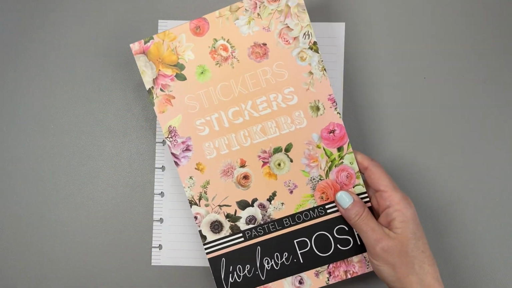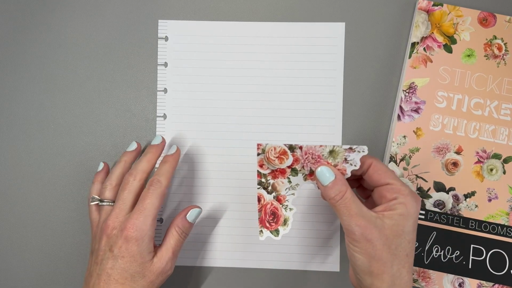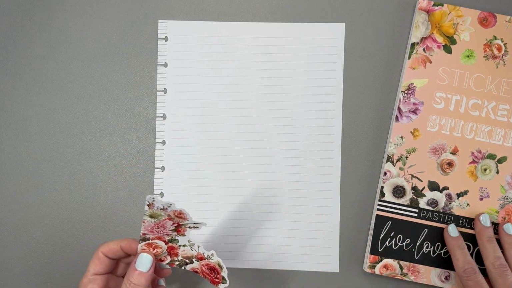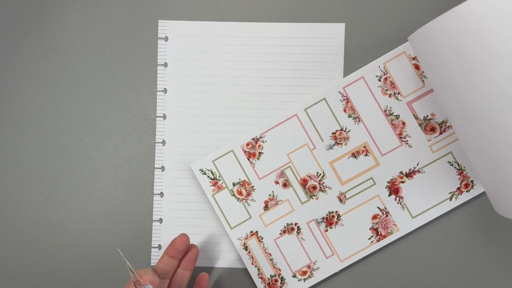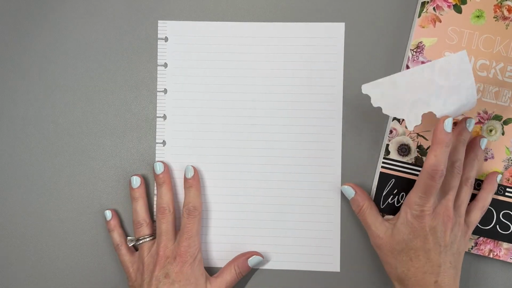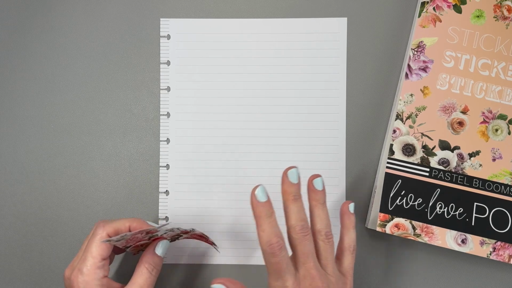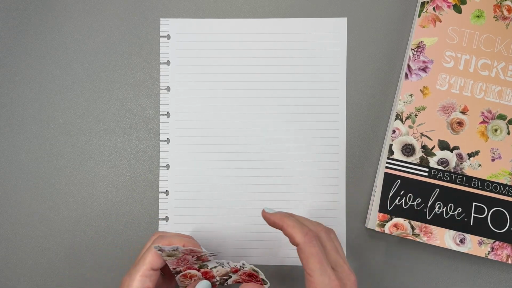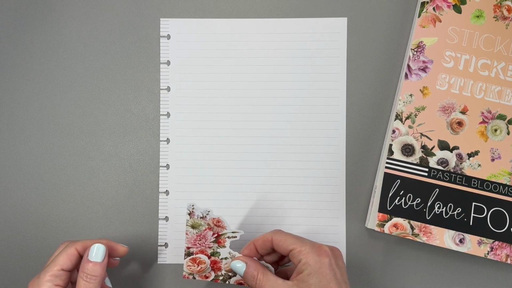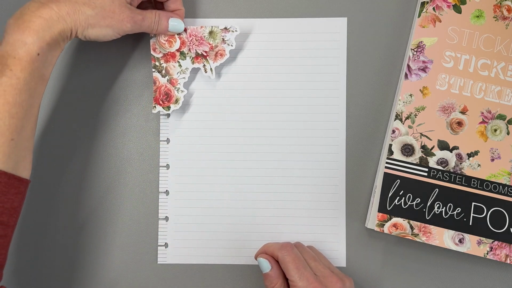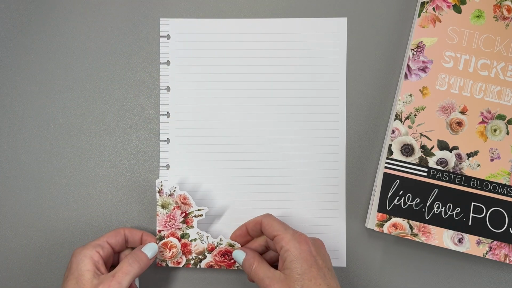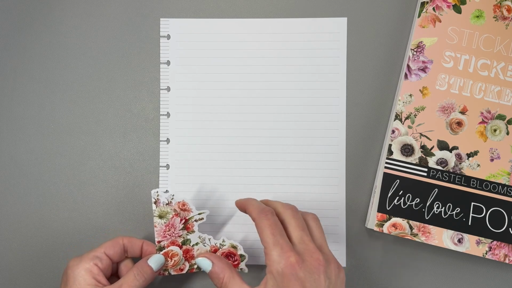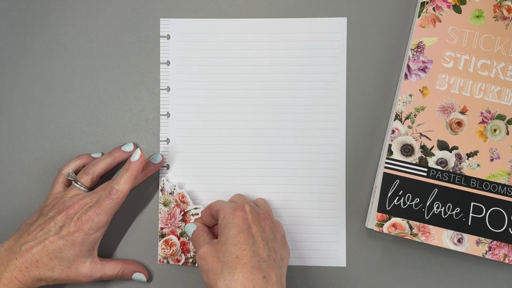We are using Live Love Posh pastel blooms. This book is so pretty. And I love these fun boxes in here. We're going to use these to put in all of the different categories that I'm going to focus on for my word of the year. So I kind of feel like I want this over here on this side, right? Because the flowers, it looks like this is the way that this is supposed to go. So let's put this here.